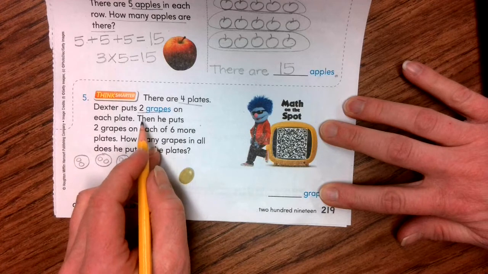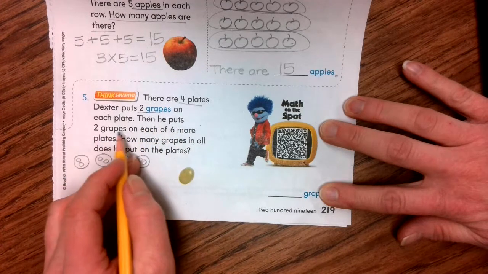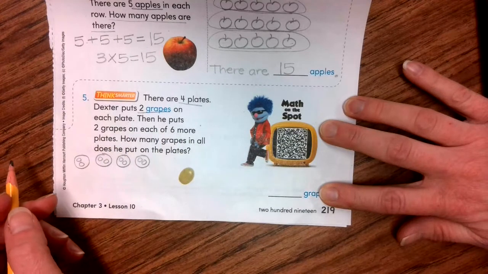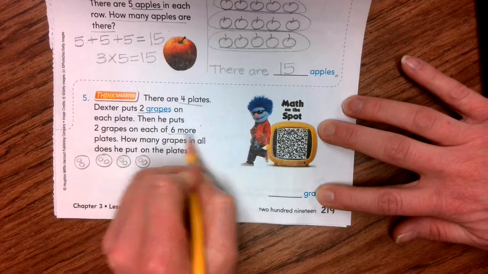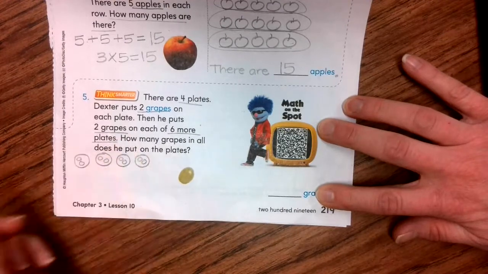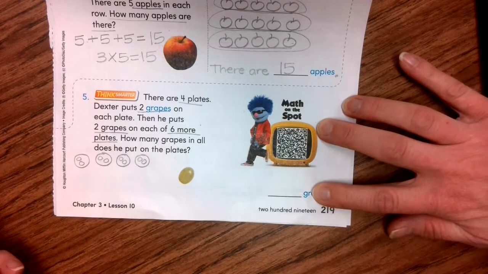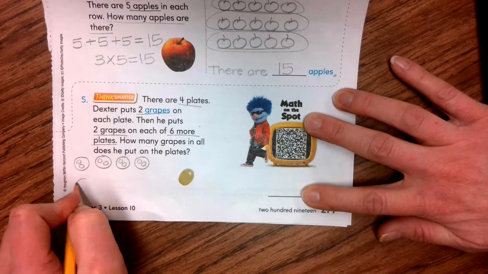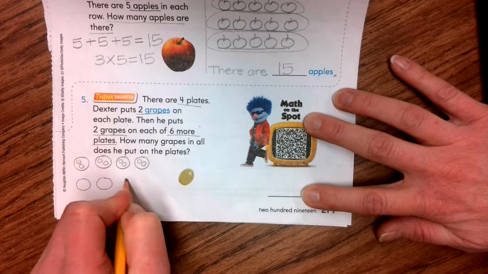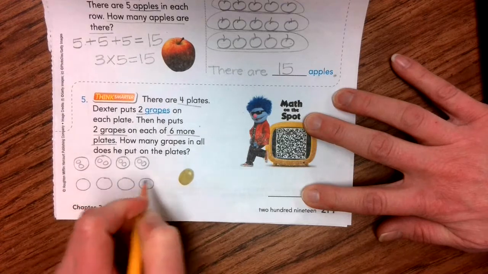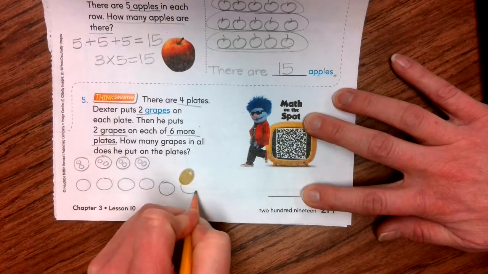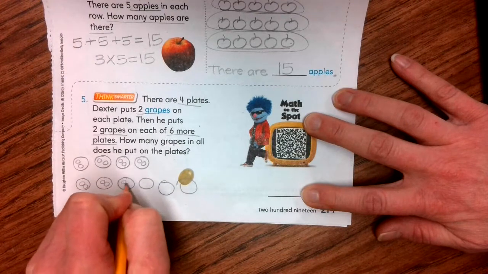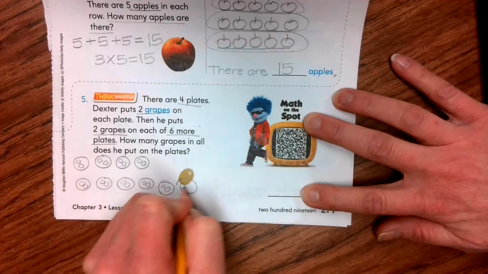Then it says, then he puts 2 grapes on each of 6 more plates. Wow, so we need 6 more plates with 2 grapes on them. Well, let's draw them. 6 more plates. 1, 2, 3, 4, 5, 6. And let's put 2 grapes on each of those plates.